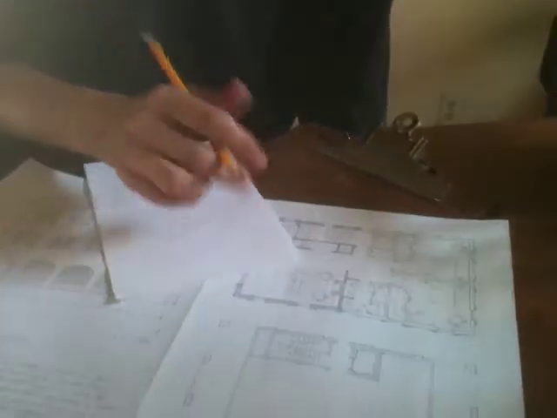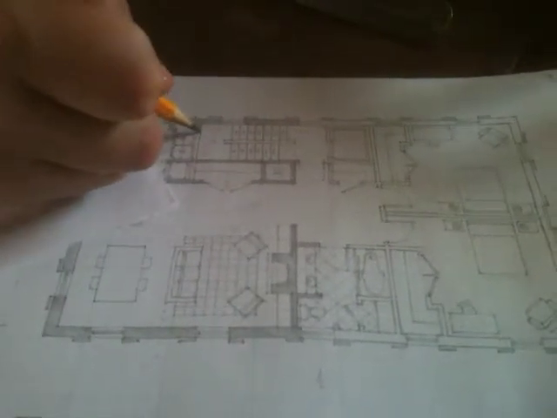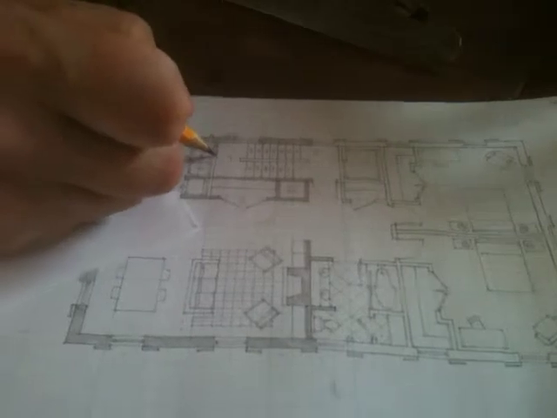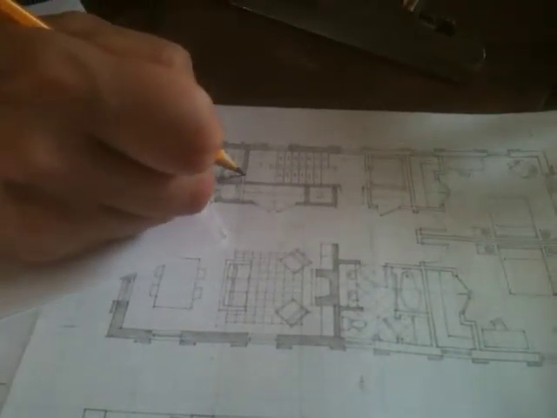Can you see what I'm doing? Yeah. Is that showing up on the video camera? Yeah. What I'm doing is I'm taking this number 2 pencil and I'm filling in between these little lines that represent walls inside an apartment that I made up.